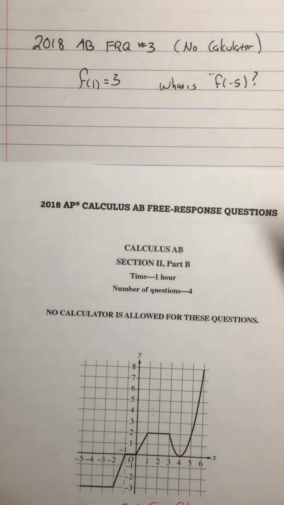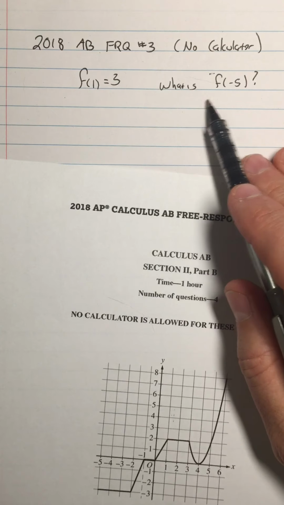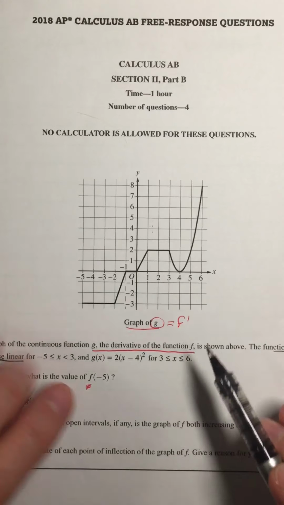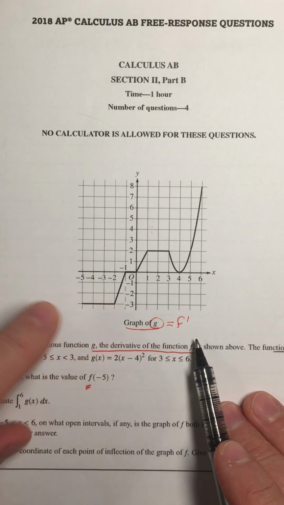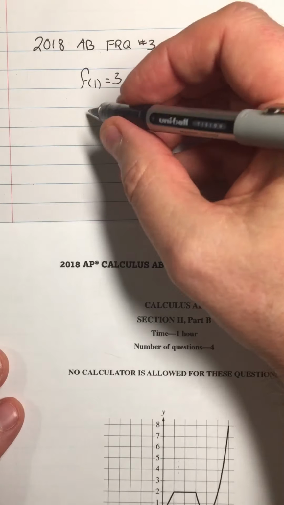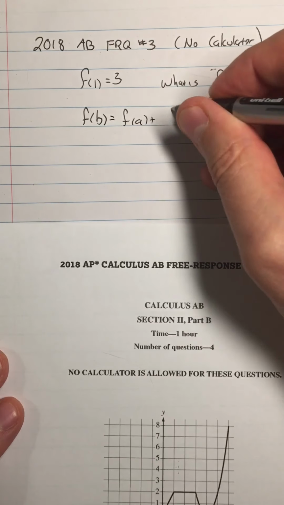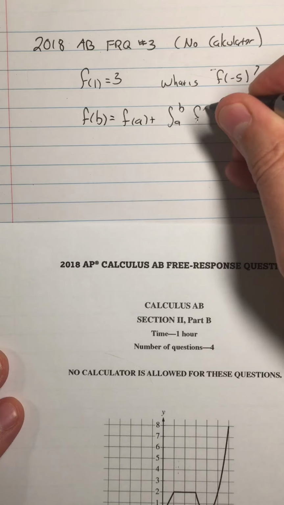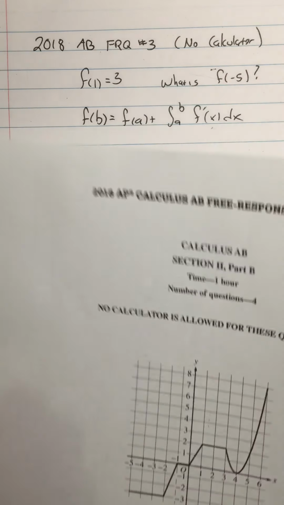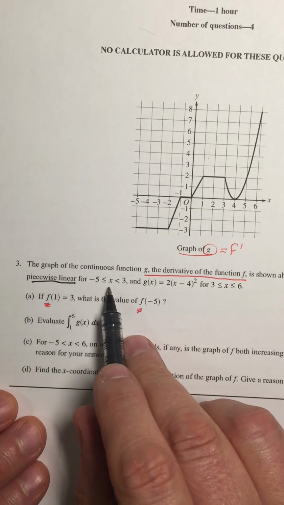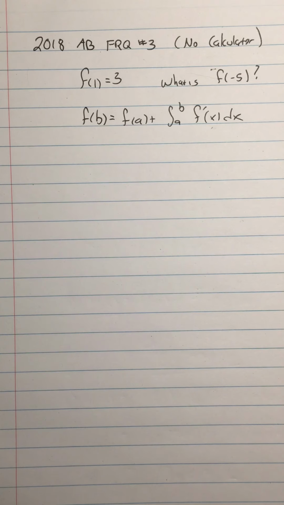So it's very typical. What they've done is give you a known value, ask you about an unknown value, and give you something that describes the rate of change of the function. That's what tells you that you should be thinking of f of b equals f of a plus the integral from a to b of f prime of x dx. I'm using x dx this time instead of t dt because x is the independent variable, so I try to match that variable. Of course, if you put t, you're still going to get it right.